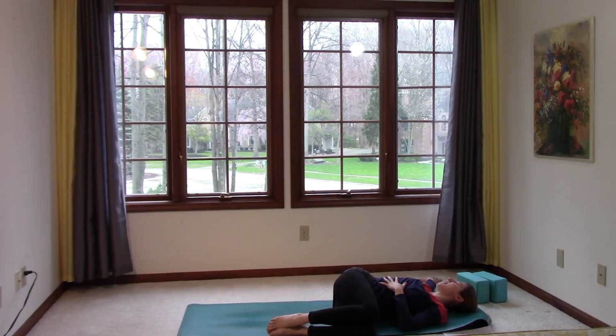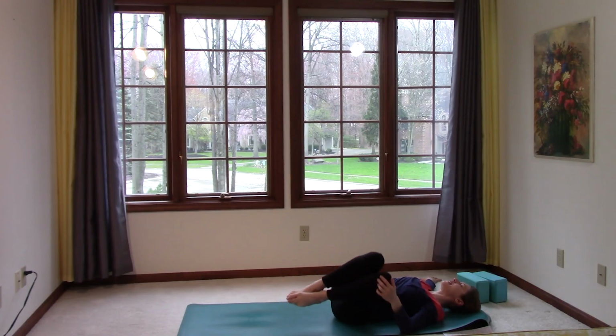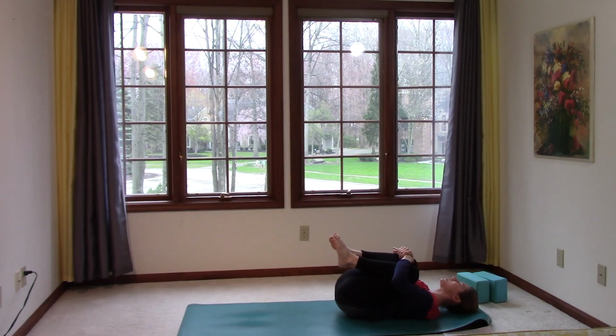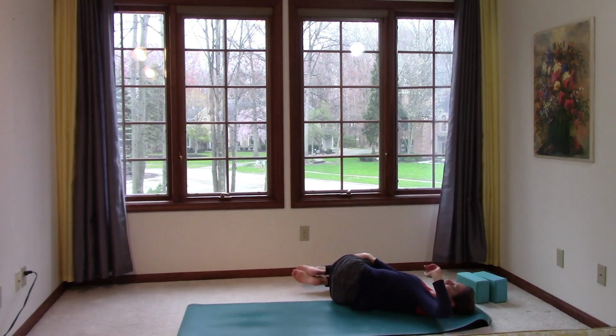Deep breath in. Deep breath out. Inhale, bring your knees back up to center. Hug the knees into the chest. And then let the knees fall over to the other side.